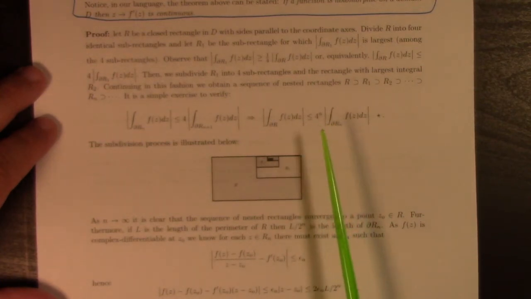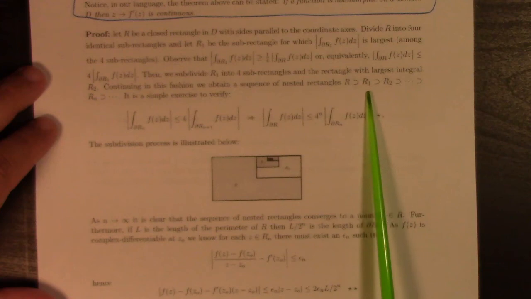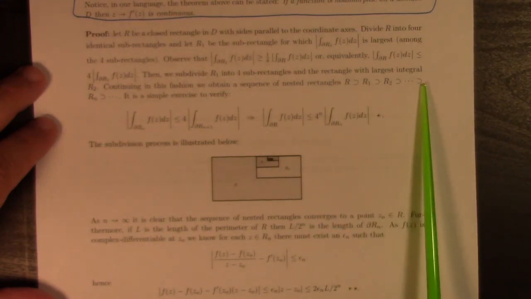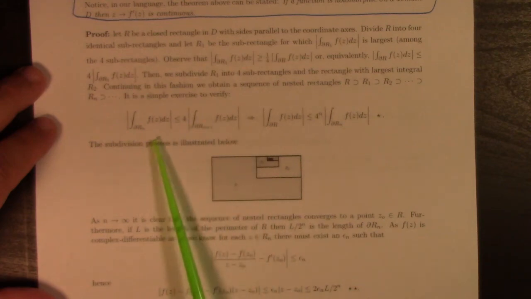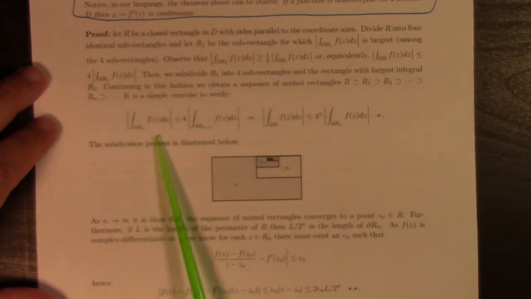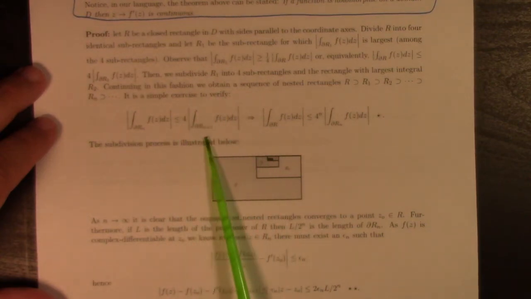And then we get the same thing for the relation between R1 and R2. Put this together, you've got this nested sequence of rectangles. And it's relatively simple to see that the integral around the nth one is less than or equal to 4 times the integral around the n plus 1th one.